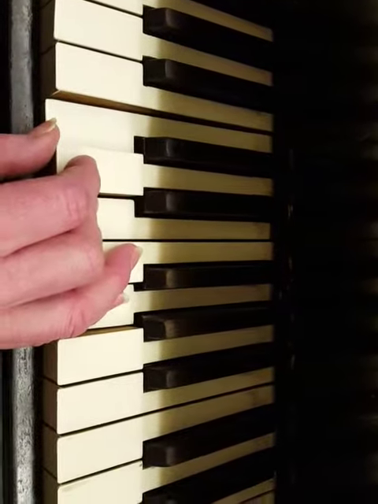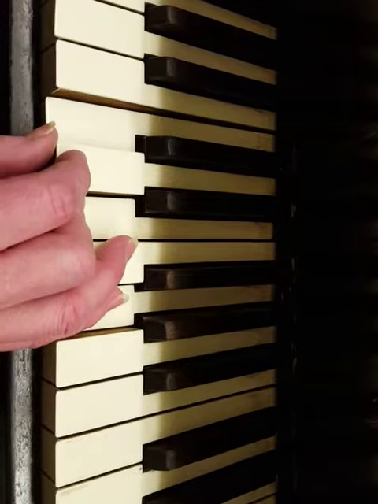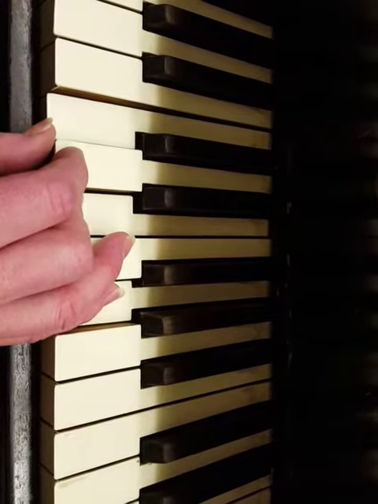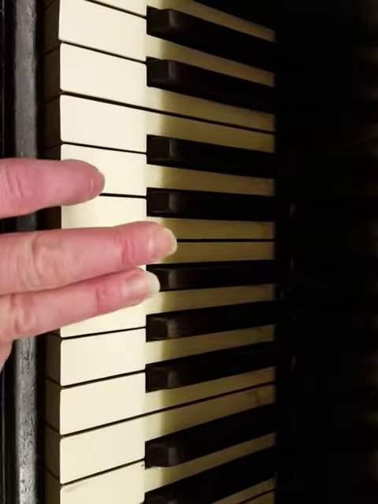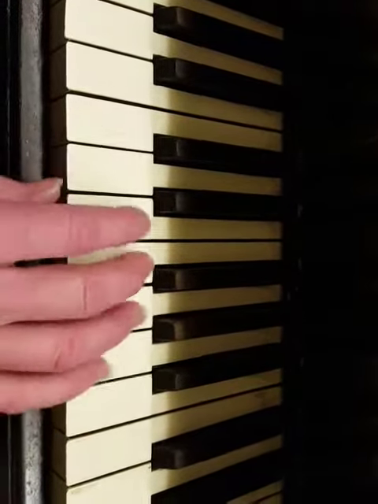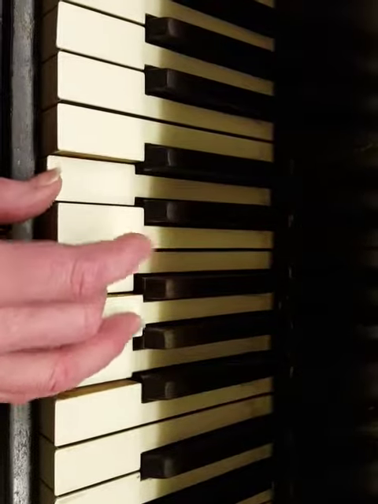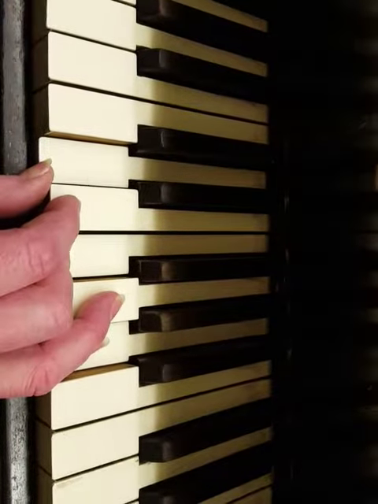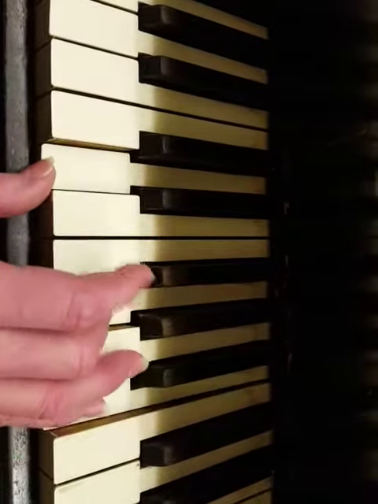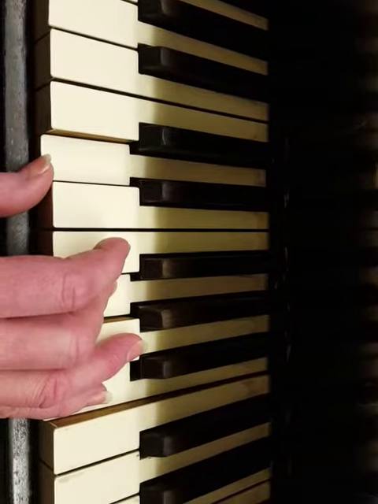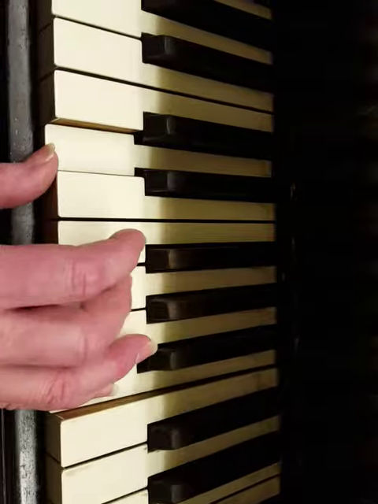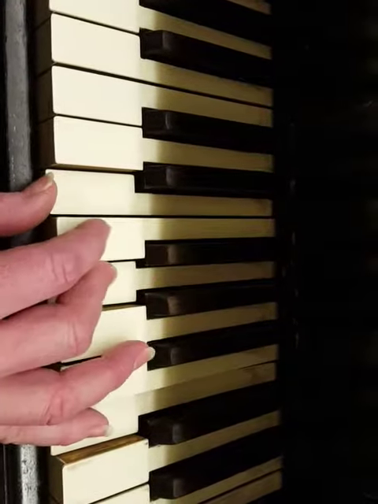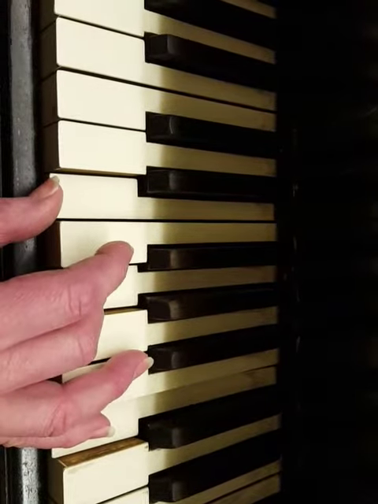Now, if we take that principle of keeping common notes the same and using our inversions, 3-note triad, we're not going to add 7ths yet, but a 3-note triad, 2 minor here. To get to a G, I can keep this D, and that's the second inversion G. And then to get to the C chord, I can keep this G, and I end up with a root position, or a first inversion C.